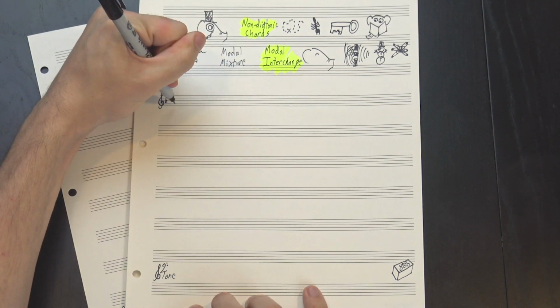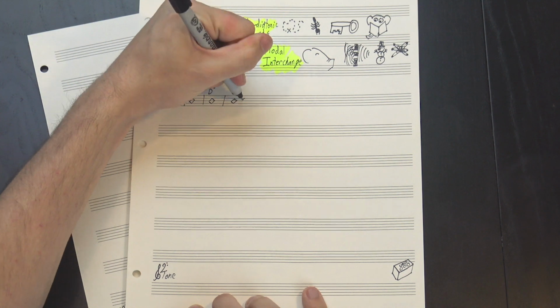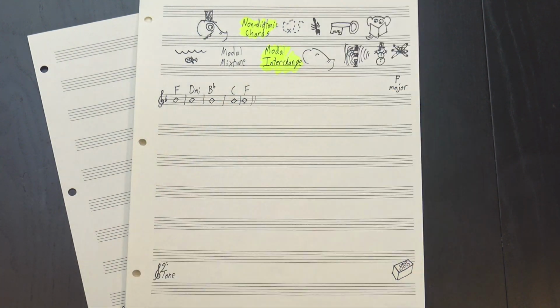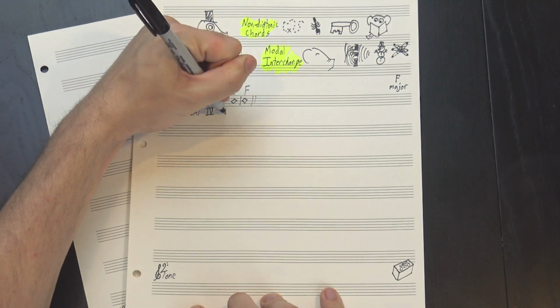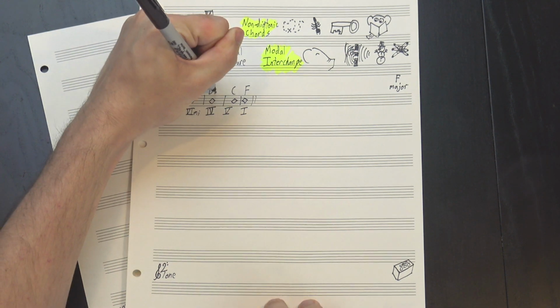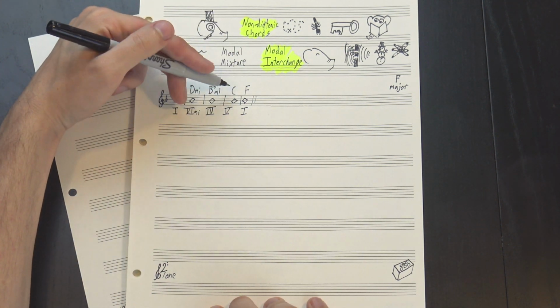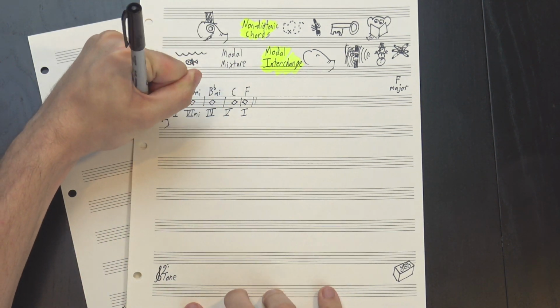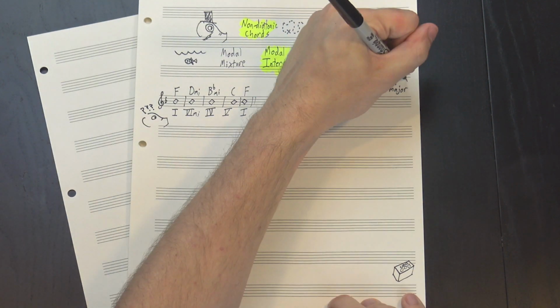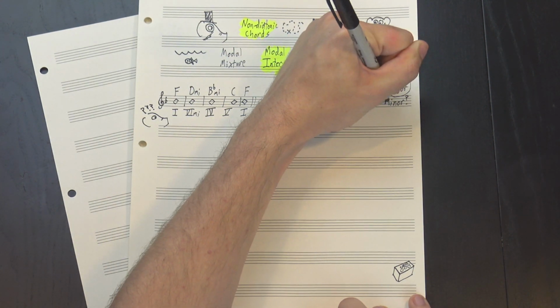For instance, in this progression, all the chords are in F major. There's nothing weird going on, just plain old functional harmony. But if we change this to a B flat minor, suddenly we've got a problem on our hands. We're still mostly in F major, but with one chord that belongs in F minor instead.